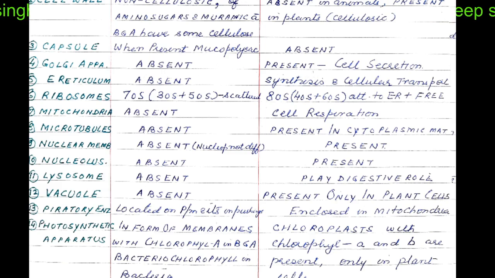The nuclear membrane is absent. Nuclear membrane is present around the nuclear material in eukaryotes. The nucleolus is also absent, and it is present in the eukaryotes. The lysosomes are absent, since lysosomes are also membrane bound organelles. They are present in eukaryotes and have digestive role to play. Vacuoles are again absent in prokaryotes, but are present in eukaryotes, but only in plant cells. They are absent in animals.